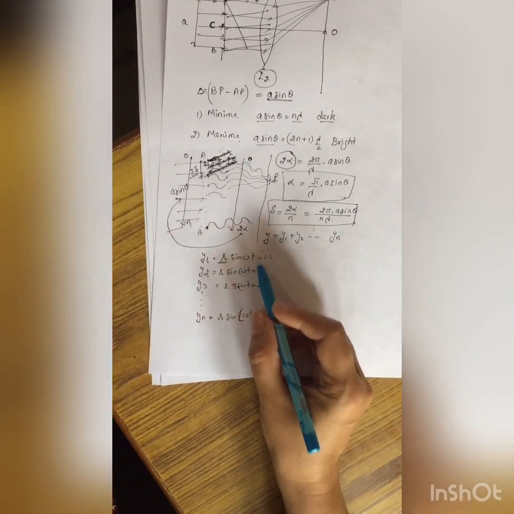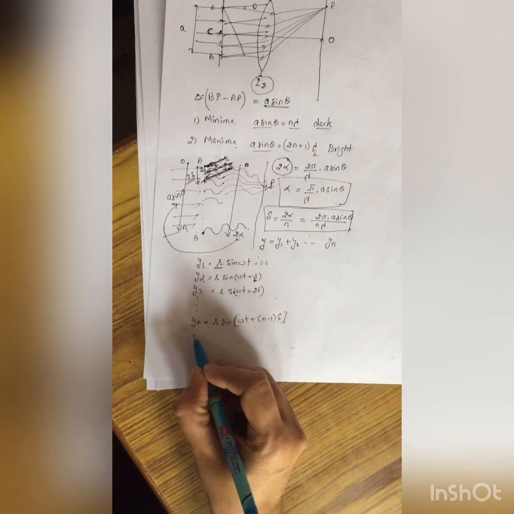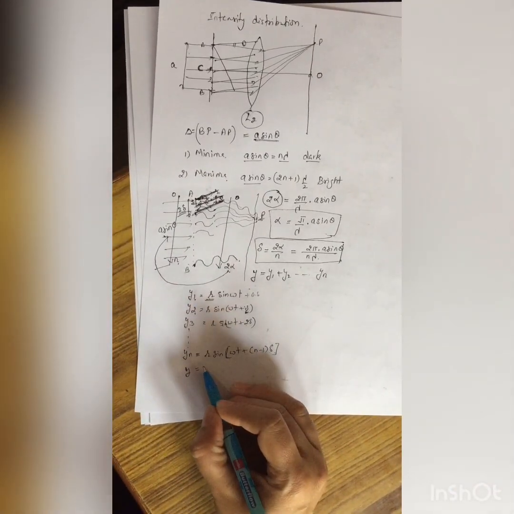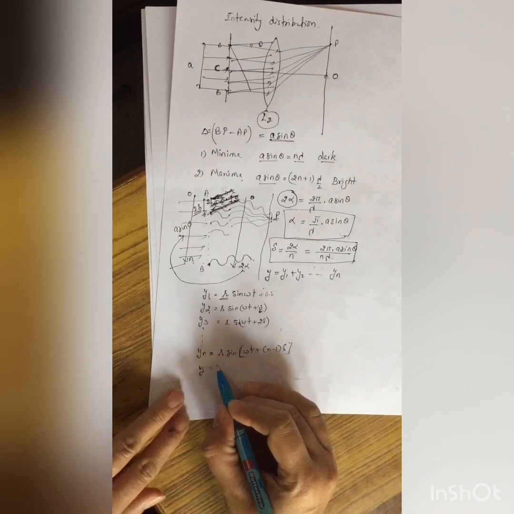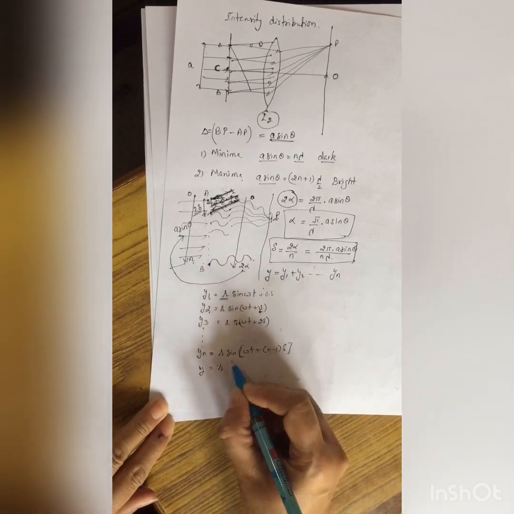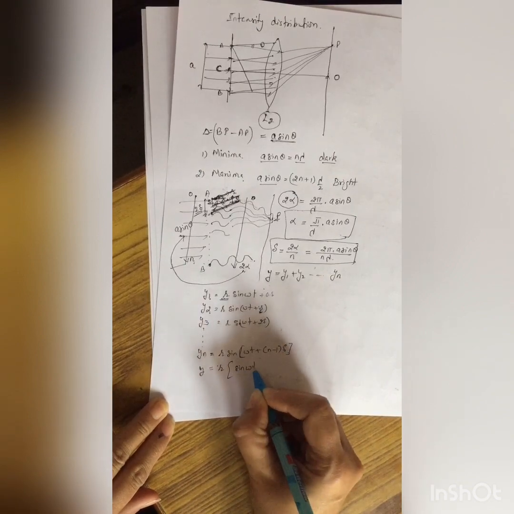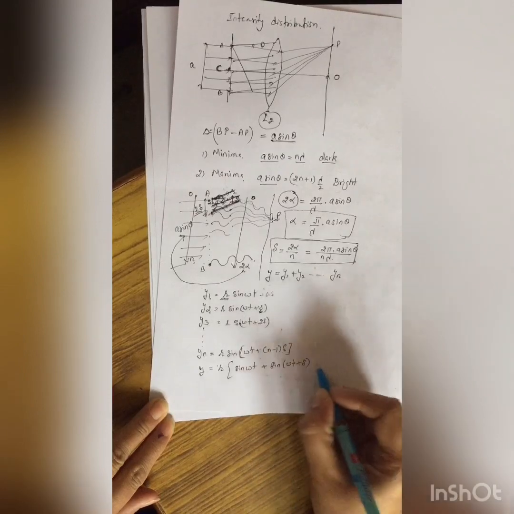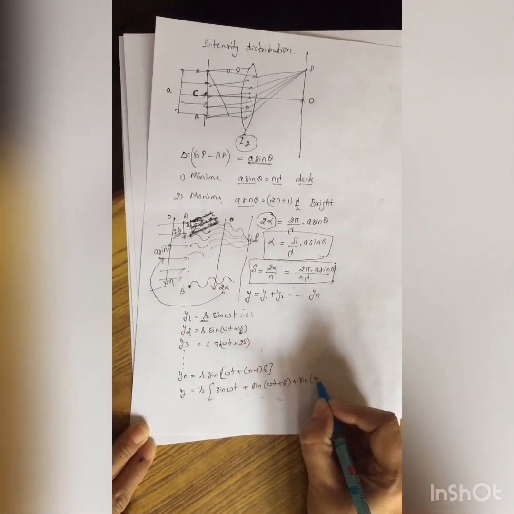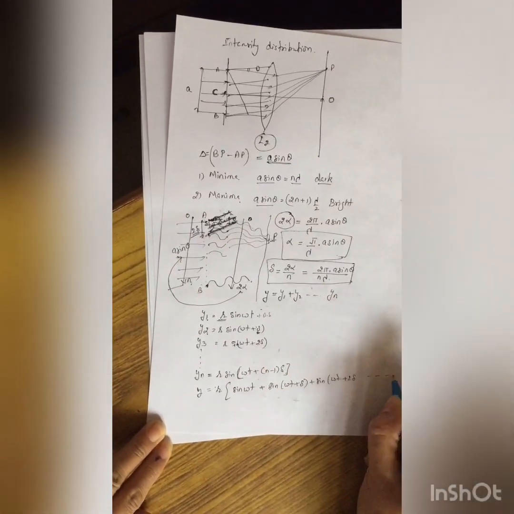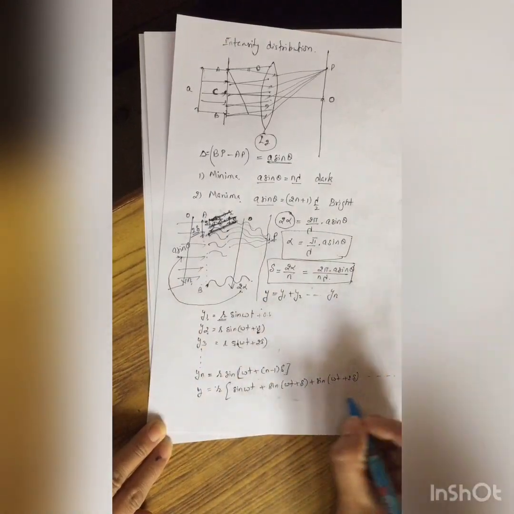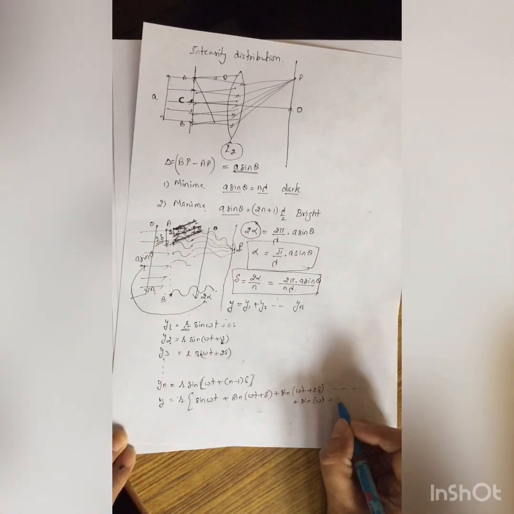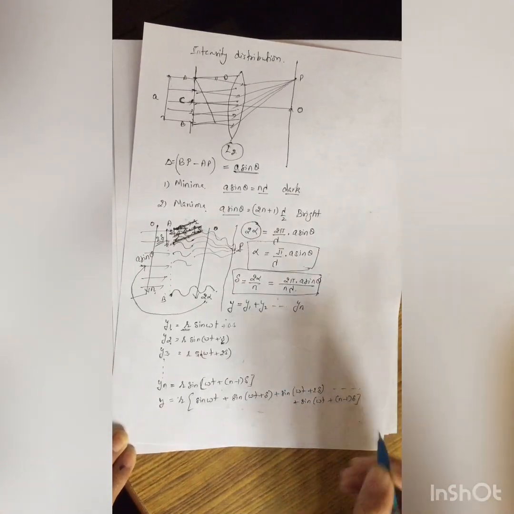Hence, using all these wave equations, we find that the resultant wave is given as the addition of all the waves: r times sin omega t plus sin(omega t plus delta) plus sin(omega t plus 2 delta) and so on. The last term will be sin(omega t plus (n minus 1) delta).